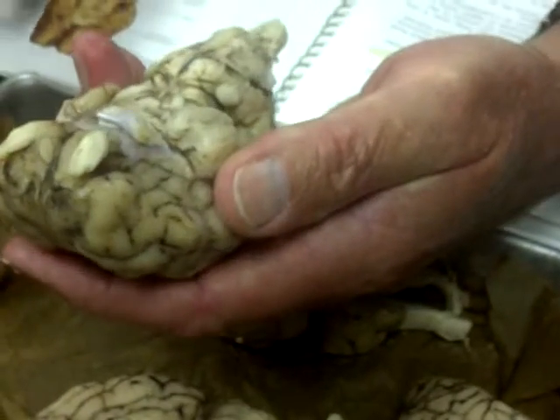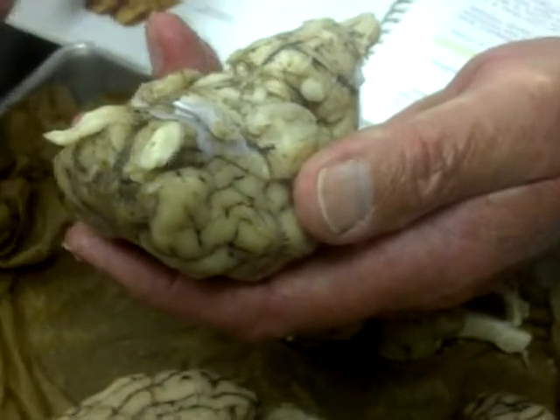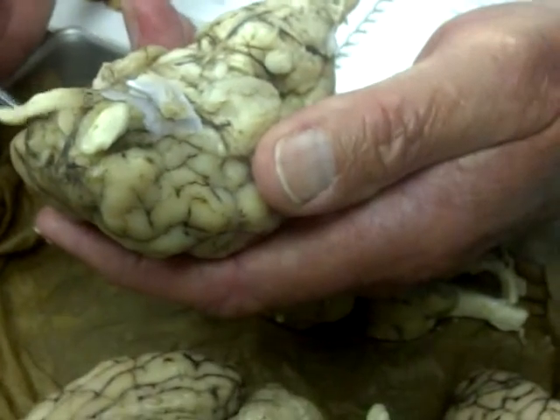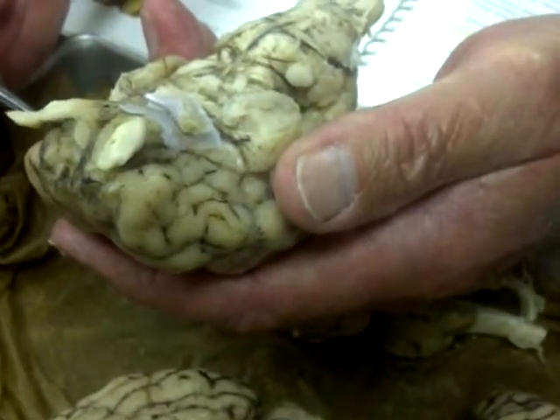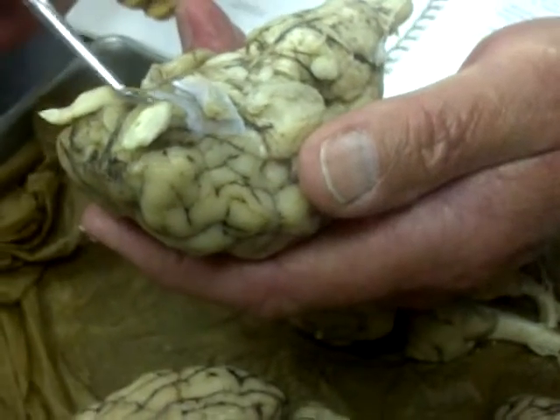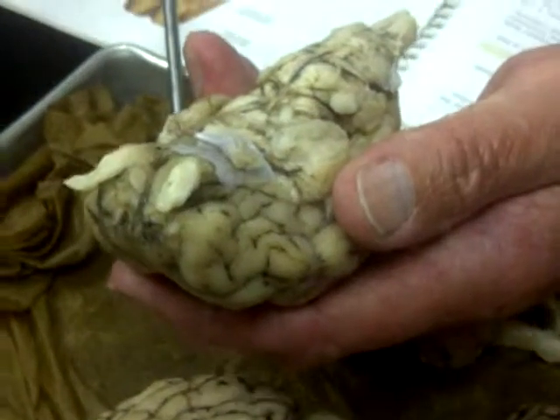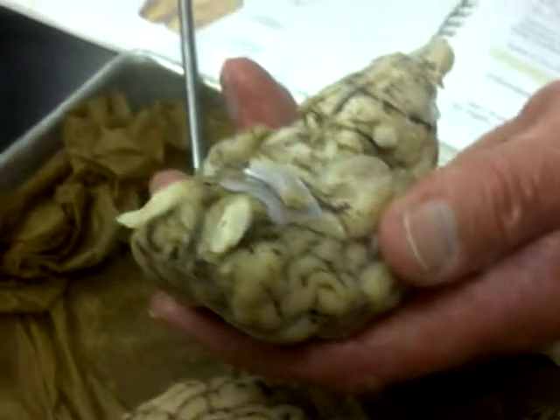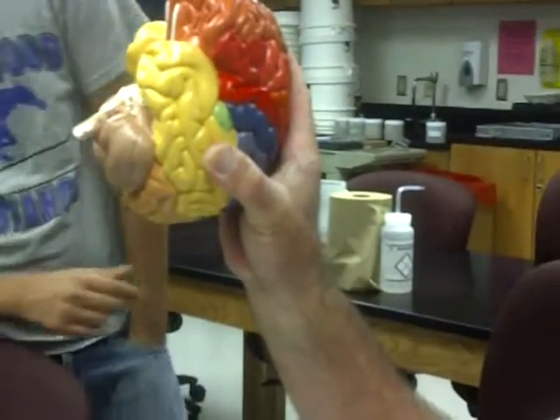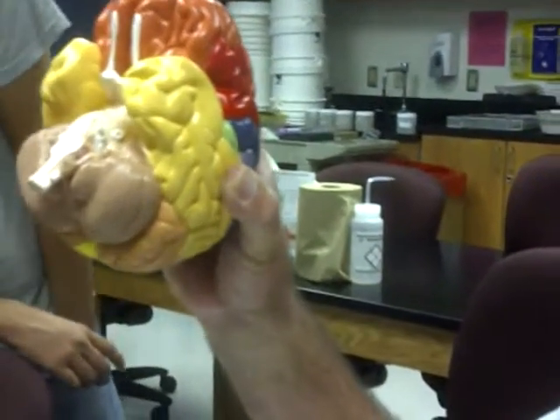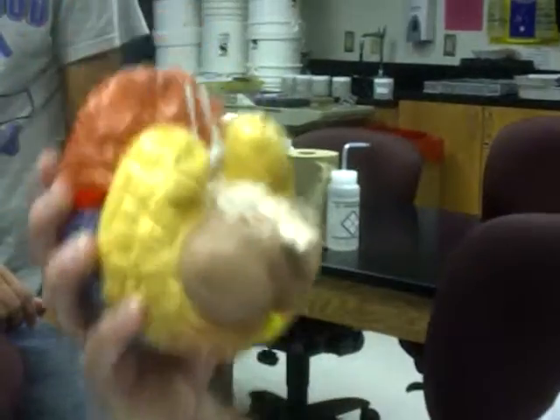Now, flipping it over, the olfactory bulbs. That's for smelling. The olfactory bulbs are right here. Notice how big they are. On humans, we don't have that great of a sense of smell. The number one here is the olfactory bulbs. See how much smaller they are on us?